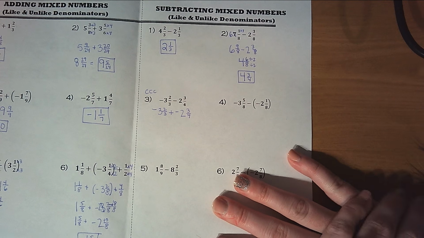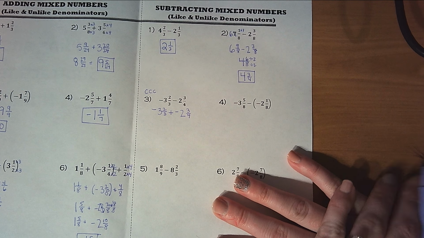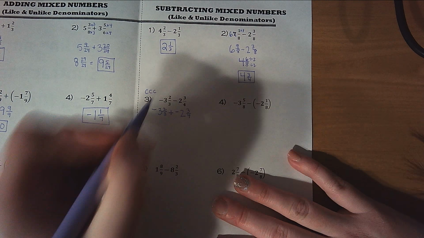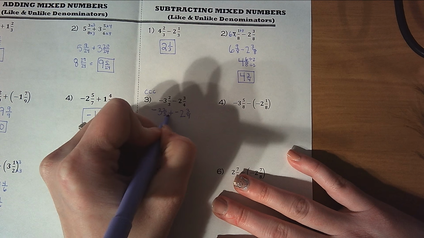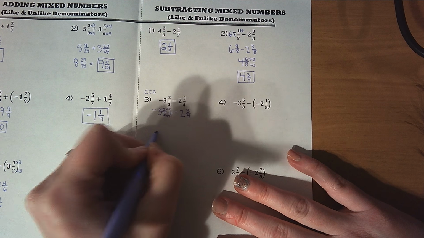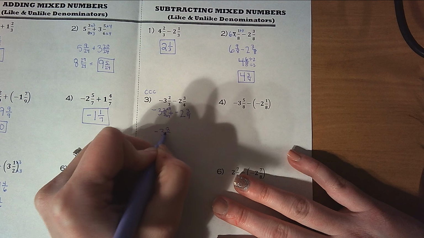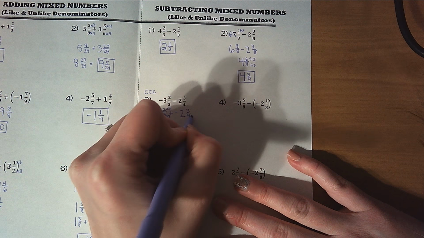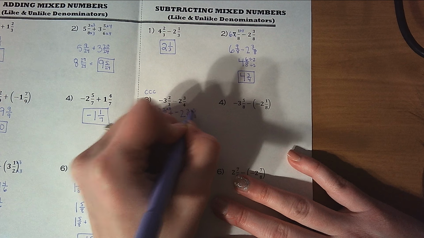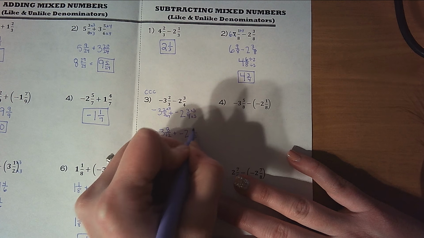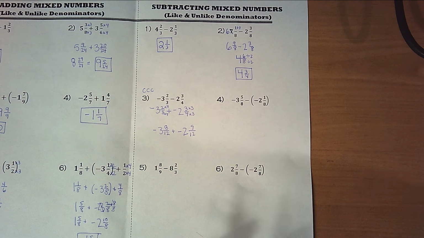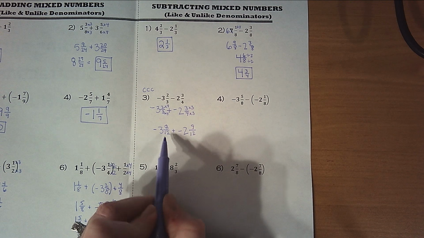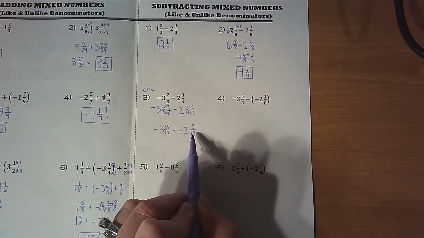So 3 and 4 both have a common multiple of 12. They both go into 12, and so I'm going to do 3 times 4 to get to 12, and I've got negative 3 8/12 here, plus negative 2, and I'm going to do 4 times 3 to get a denominator of 12 here, and 3 times 3 is 9. So I've got negative 3 8/12 plus negative 2 9/12.